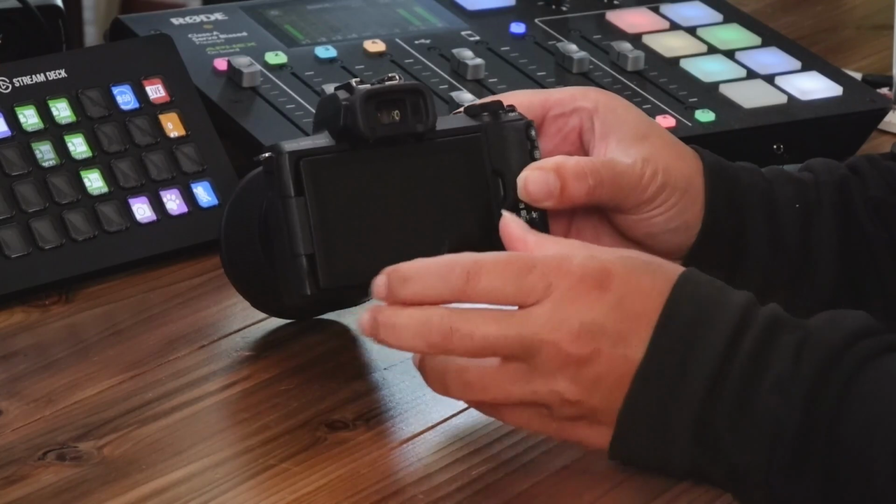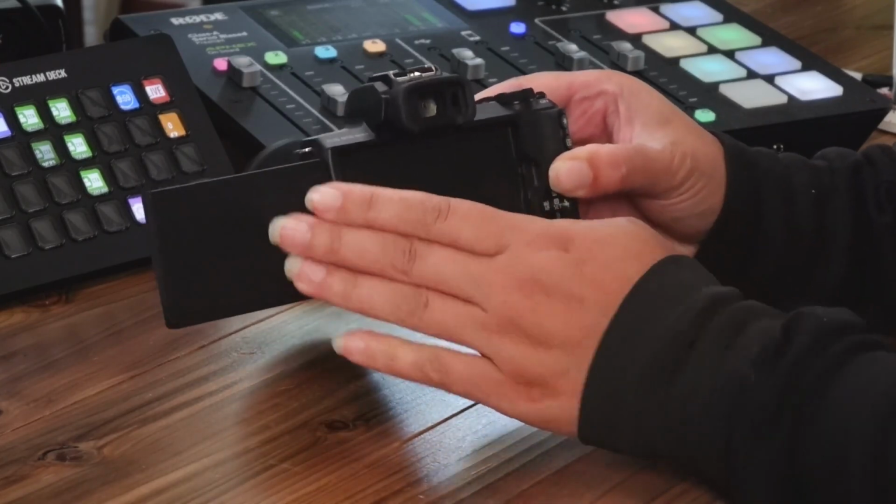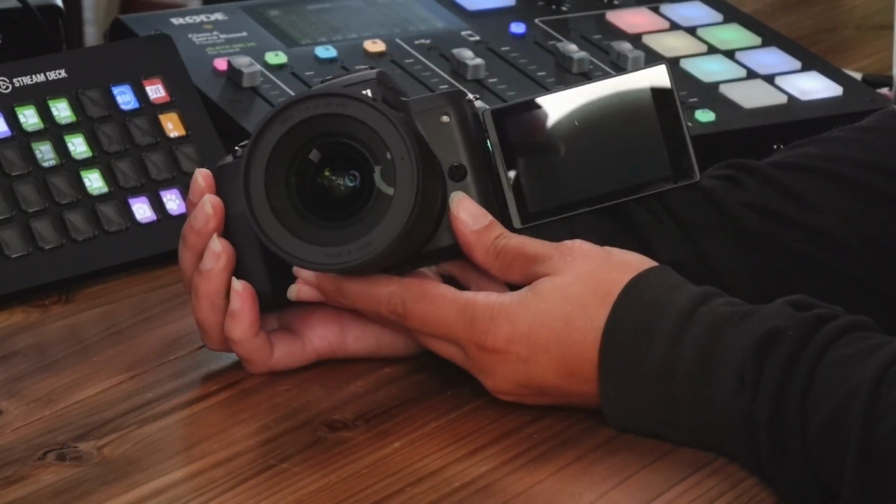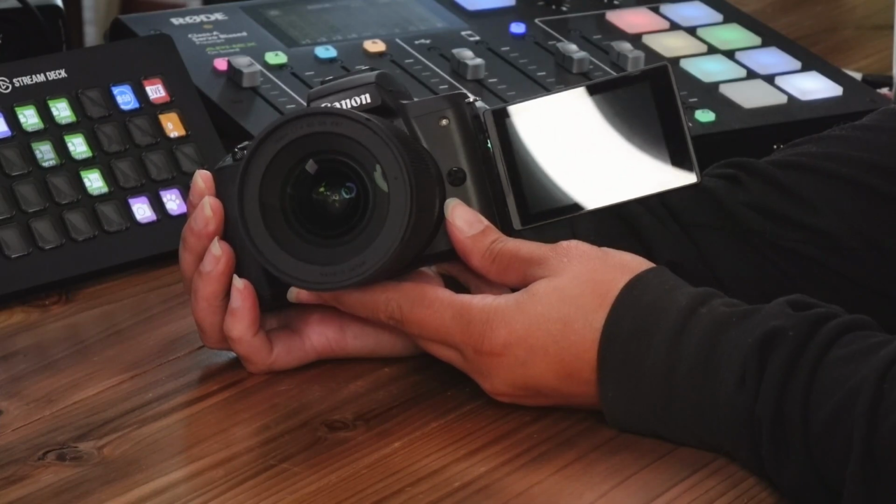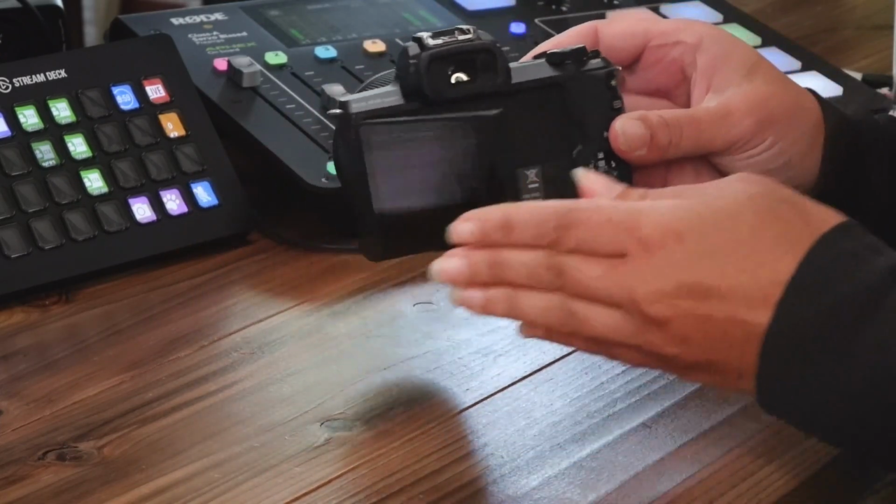Either way you connect, it's really nice that the Canon M50 Mark II has a fully articulating screen, so you can swing it around and use it as a confidence monitor if you don't have one in your studio. But be aware that you won't see all your fancy graphics and interview guests from the camera screen. You would need a confidence monitor for that purpose.